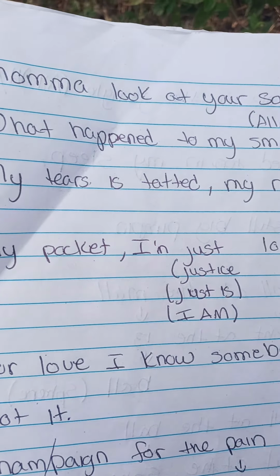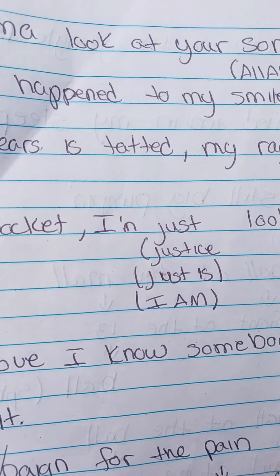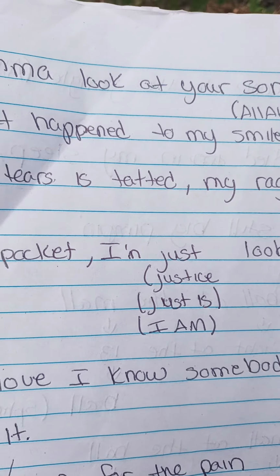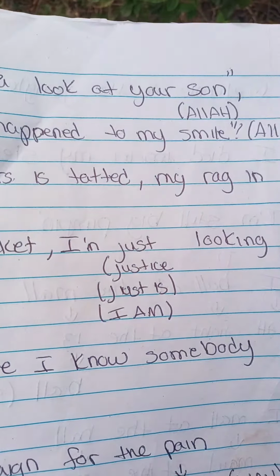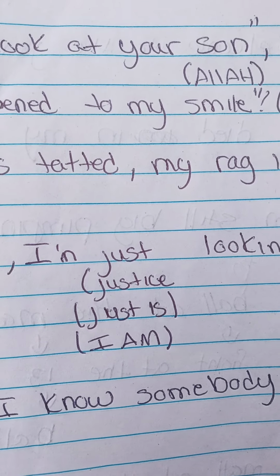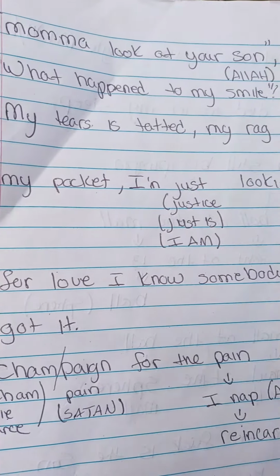"My rag in my pocket, I'm just looking for love." Now, I'm justifiably so looking for love after everything I've been through. Now, they call him Just because he just is. That's an I Am reference. And he represents justice. "I'm just looking for love. I know somebody got it."